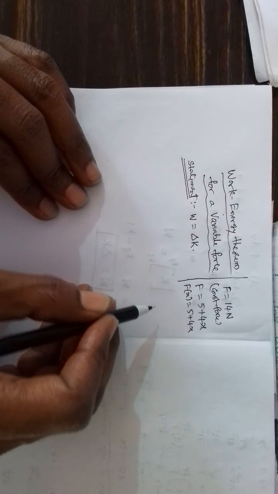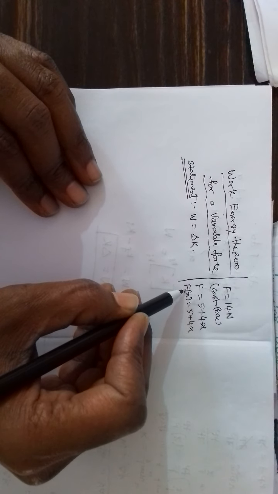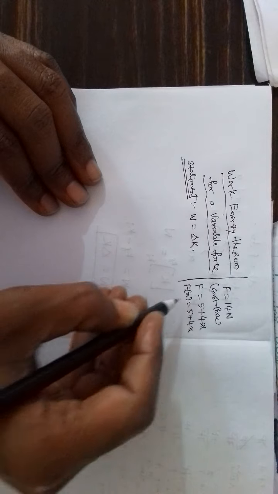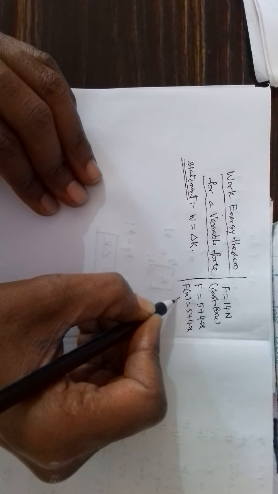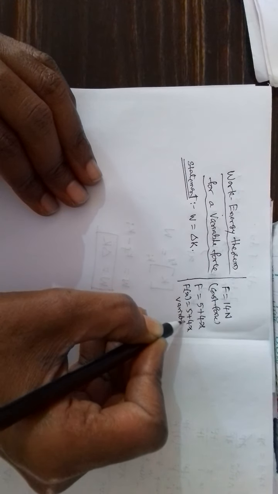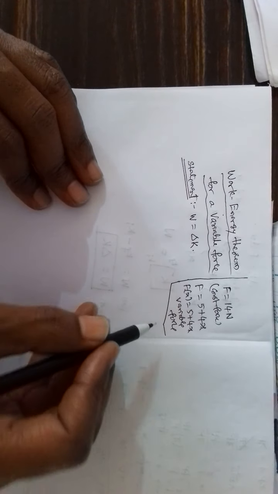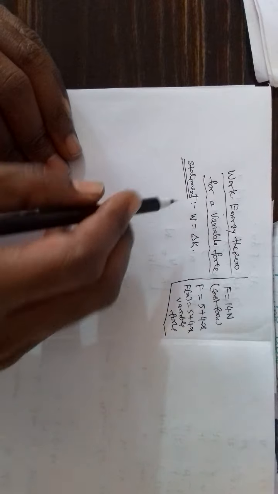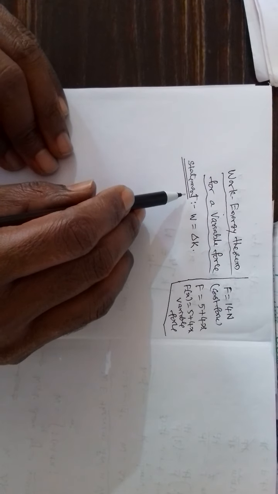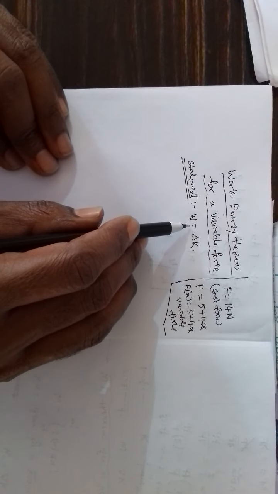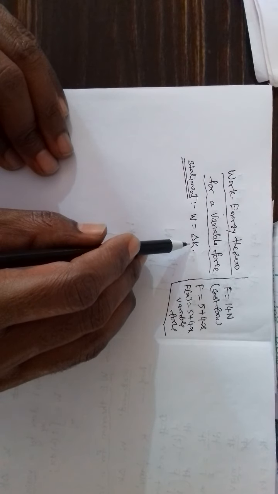So in this way, if force is a function of some variable, then it is a variable force. This is a variable force. So whether it is a constant force or variable force, the statement is the same. Work done will be equal to change in its kinetic energy.